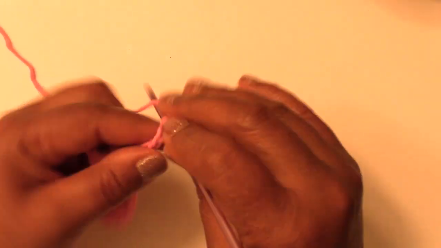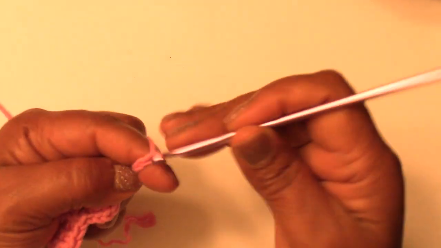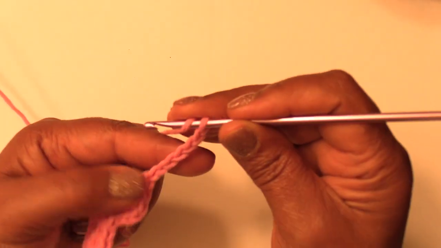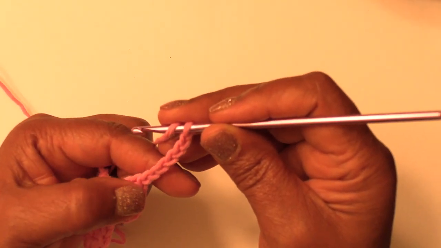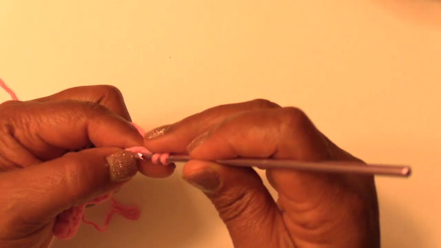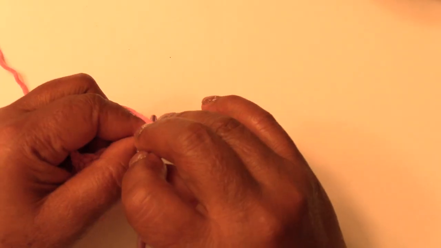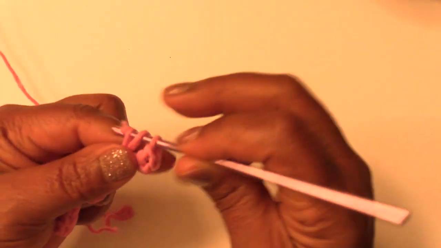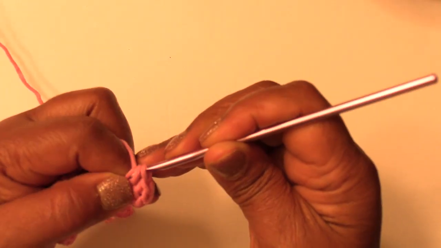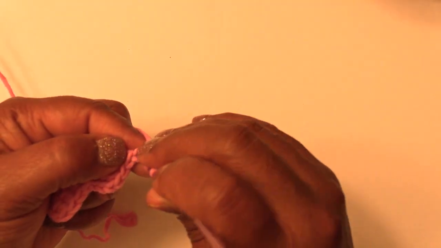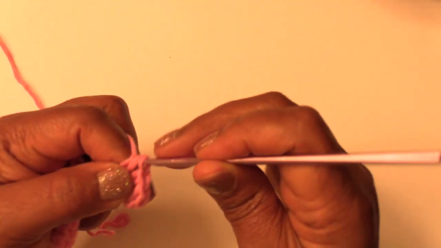1, 2, 3, 4, 5, 6. Then I'm going to 1, 2, 3, make a DC in the 3rd chain from the bottom, the 4th chain, and the 5th chain.